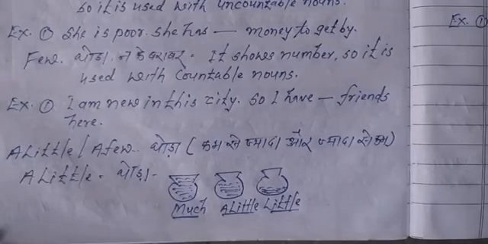See, there are 3 pictures here. The first one is full of water. So it is full of water, which means we can say there is much water in the pot. Now in the second you can see there is water but it is not full. And in the third condition you can see there is water but it is very little. It is just at the bottom of the picture. So we can say it is little, and the first one is much.